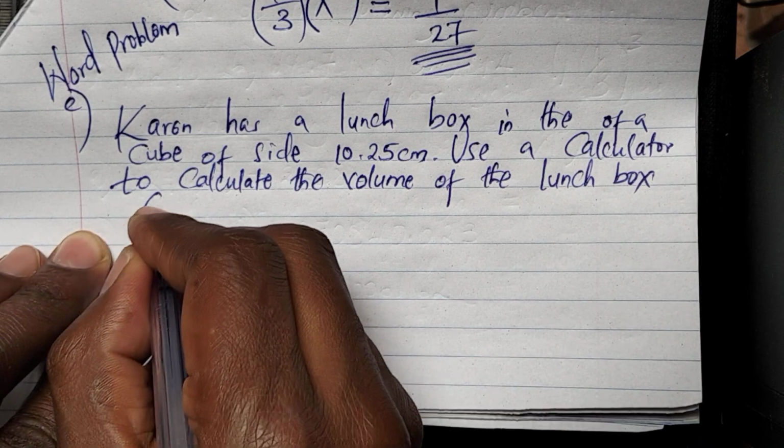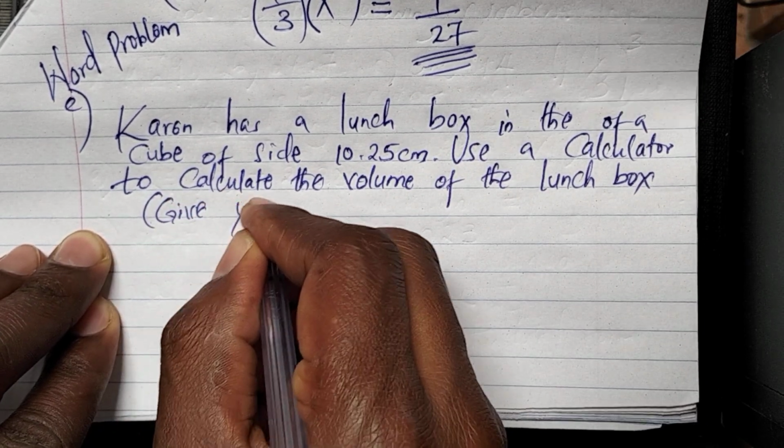So this is a guided question whereby you're given more guidance, more instructions to follow.